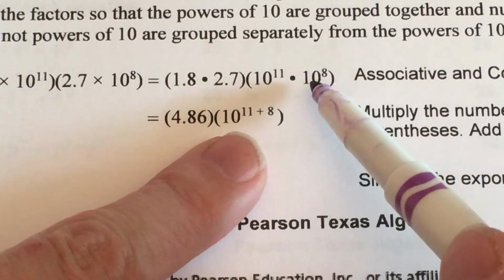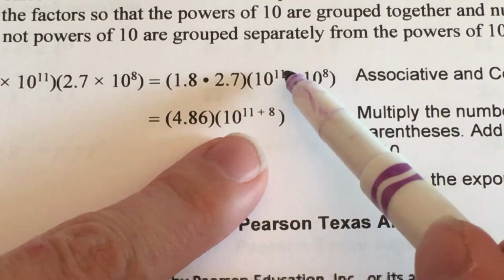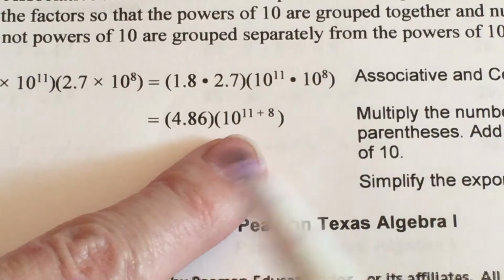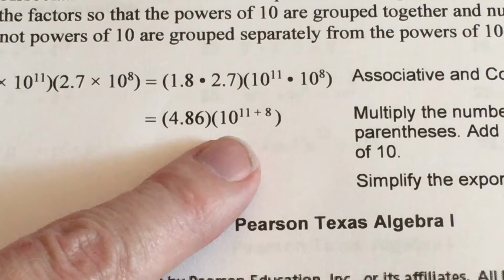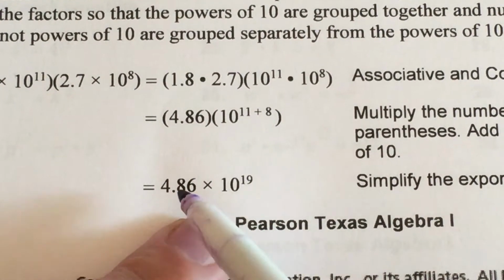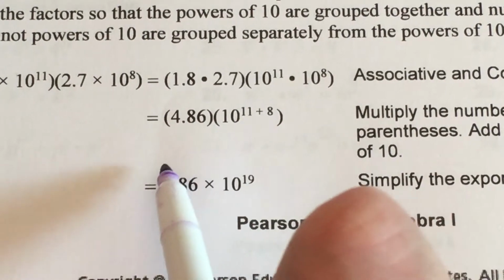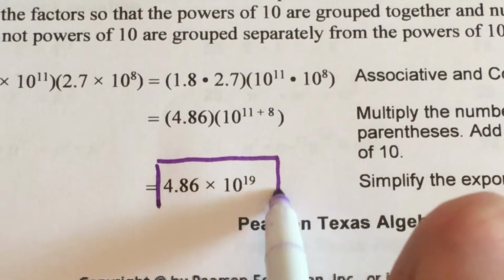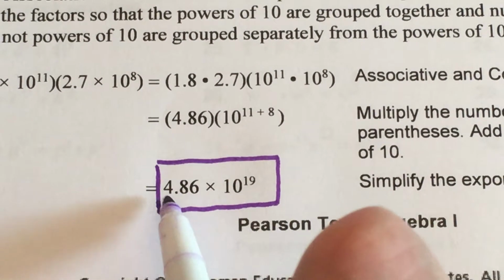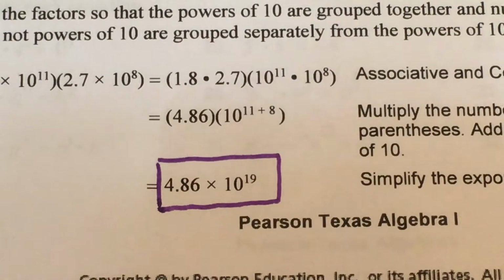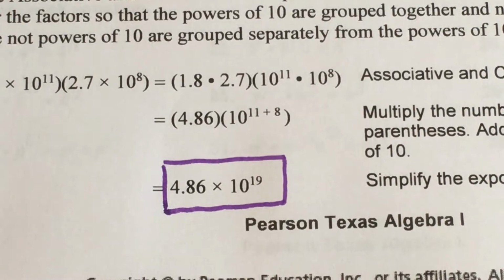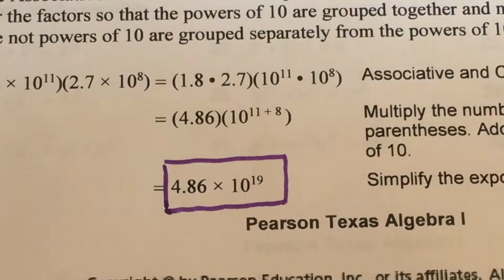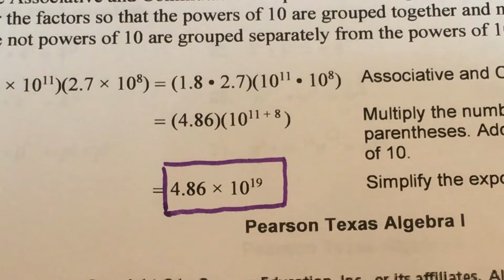And then using our exponential rule, we're going to add the 11 and the 8, since the tens, the base, is multiplying. As a result, our final answer, written in scientific notation, will become 4.86 times 10 to the 19th power. So those are frequently very scary, but they don't have to be, and I hope that they won't be for you anymore.